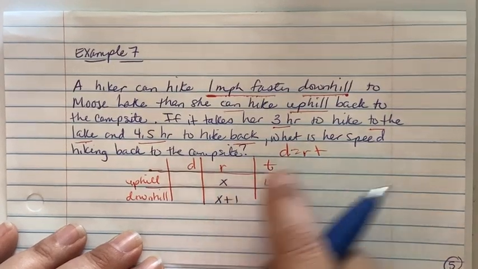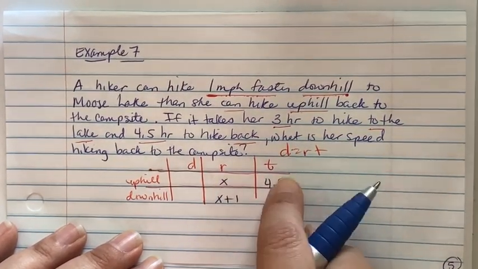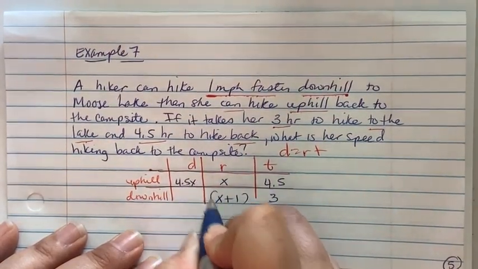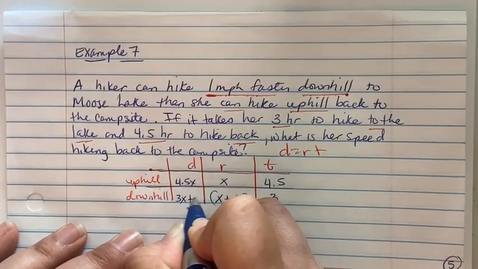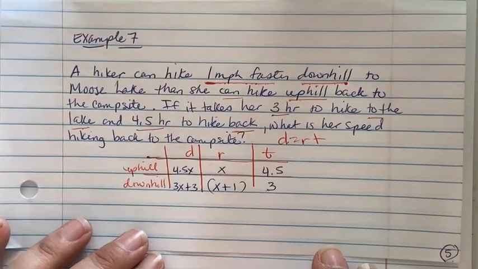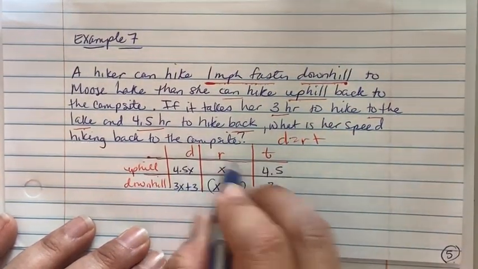Distance, remember it says distance is equal to rate times time. So rate times time, we have 4.5x. And if we multiply this, we get 3x plus 3. So remember, we have two equations here.